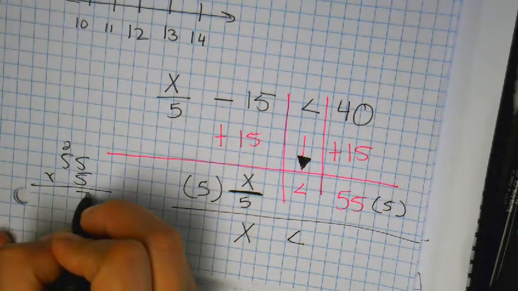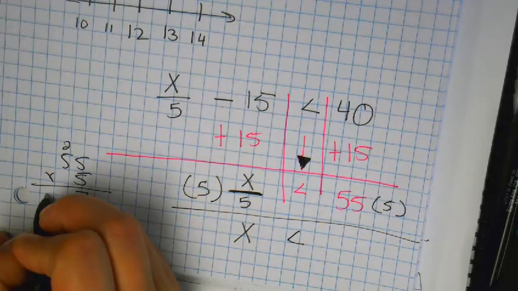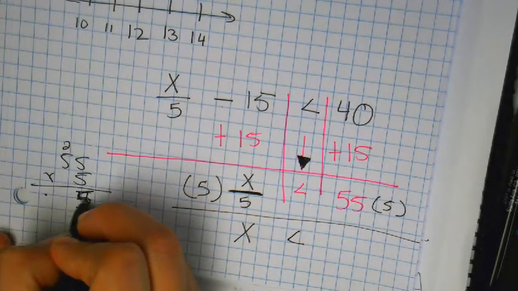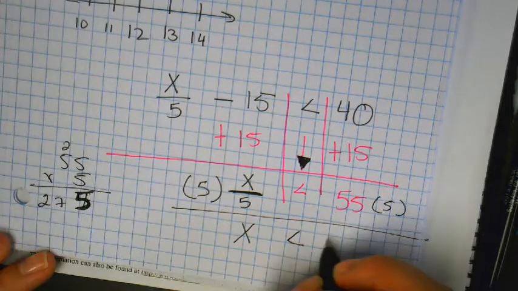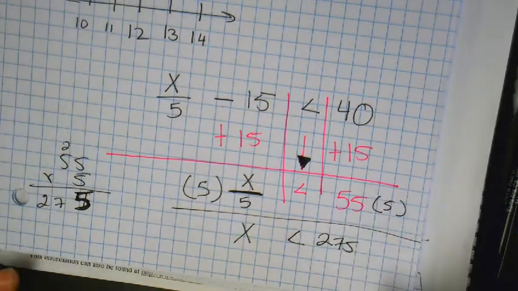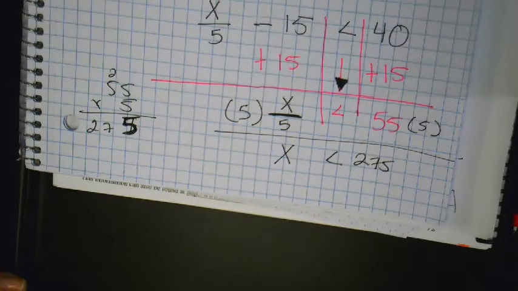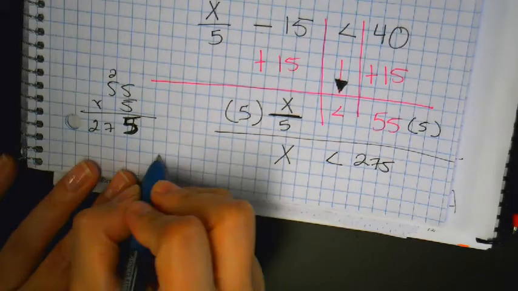Cool. $275. Perfect. And then we're going to graph it.